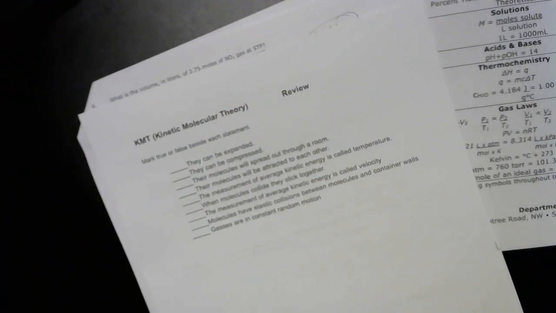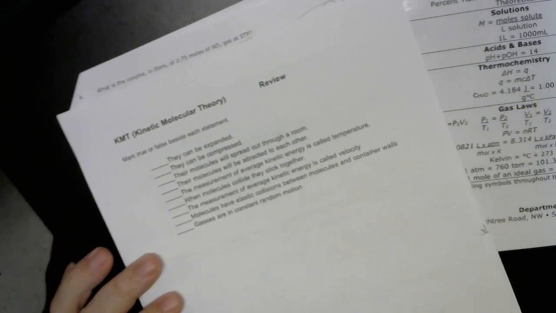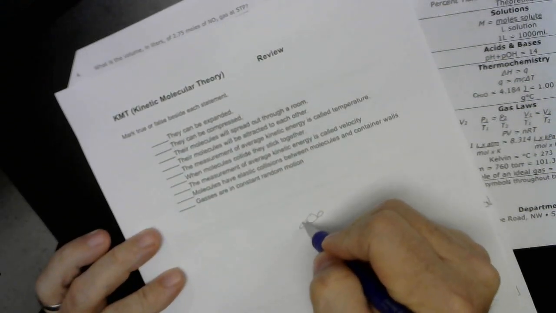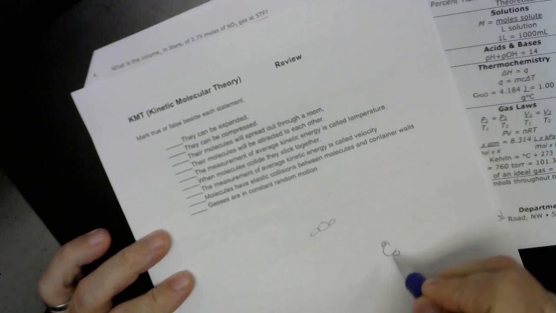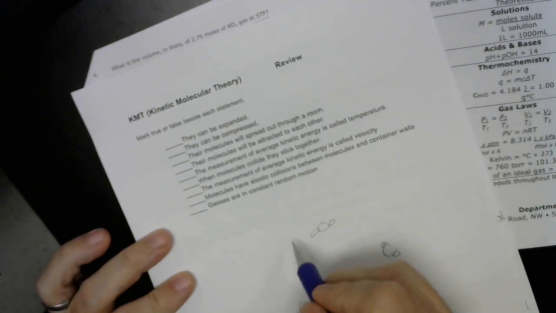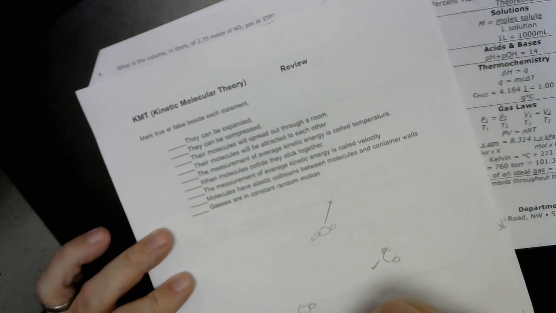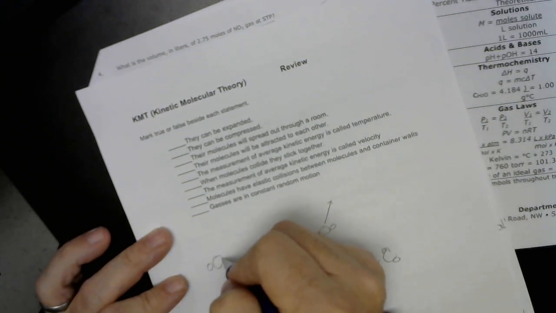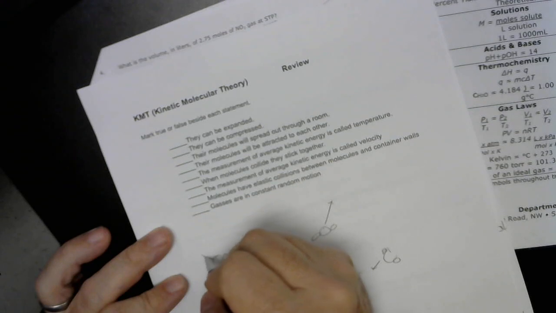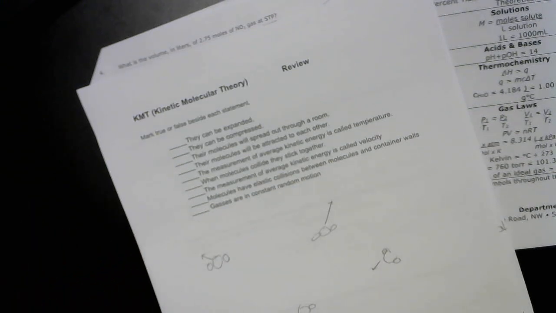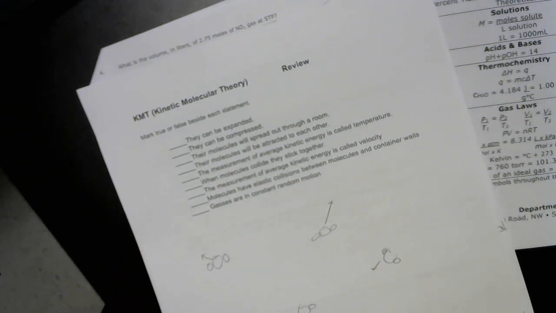Kinetic molecular theory tells us how gases act, and basically, let's have some CO2 in here. And we have vectors, and they go all different ways. And the average of all these vectors is called kinetic, or average kinetic energy, also called temperature.